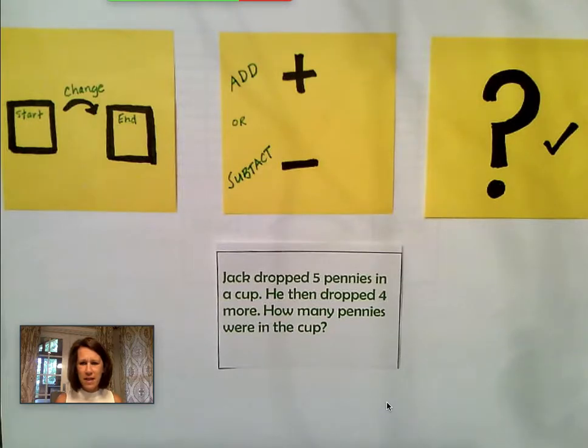Reading a story and thinking, how did it start? What changed? And how did it end? Thinking about, did we put things together or get more? Maybe we should add. Or should we subtract because we took some away or because we're comparing? And then finally, mathematicians, we want to make sure that we go back to the question that we're trying to answer and see if our answer makes sense. Check it. Are you ready to try?